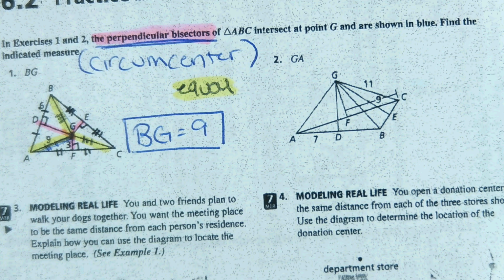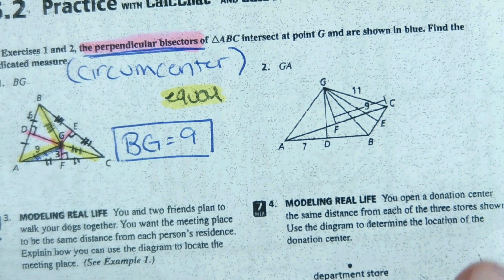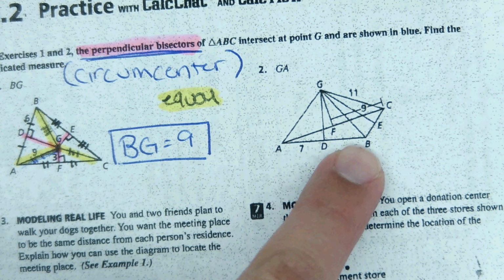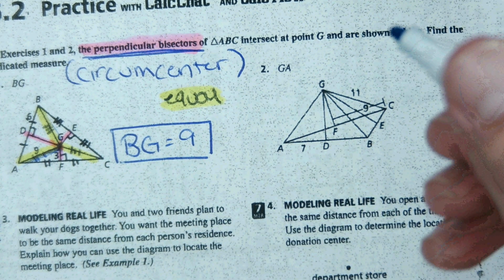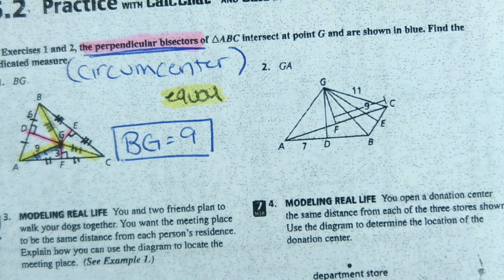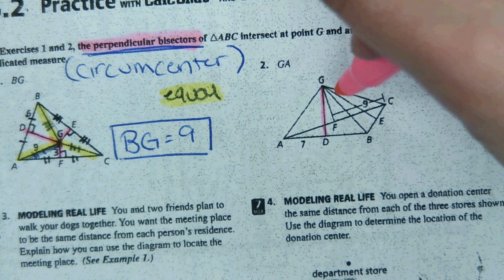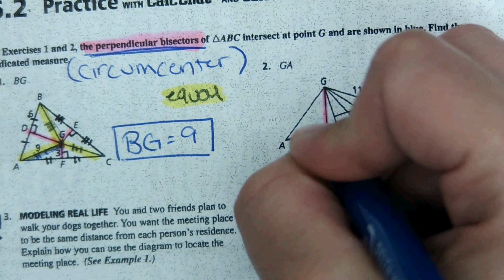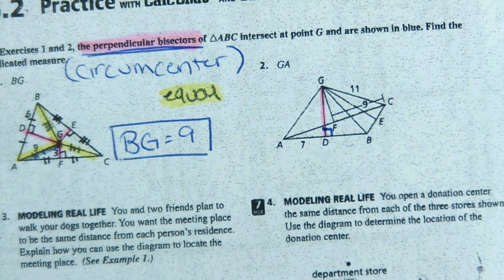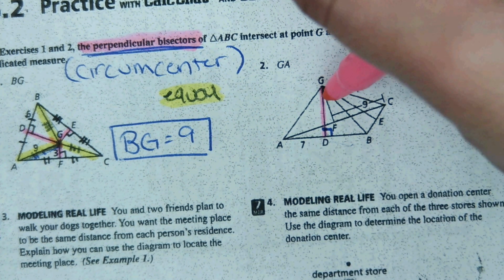Okay, and then number 2 right here. They had to draw it outside the triangle because it didn't fit on the inside. But same thing, I'm going to look for those perpendicular bisectors. Oh yeah, I'm using pink. So perpendicular bisector right here. Okay, so there's one perpendicular bisector. It's perpendicular to this segment, and it forms that 90-degree angle.